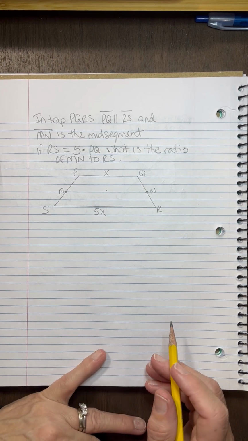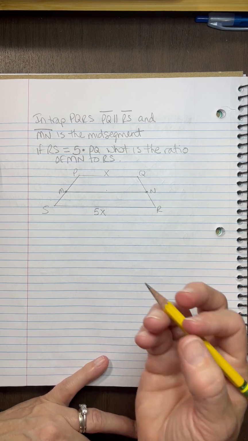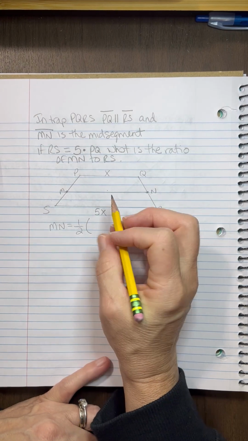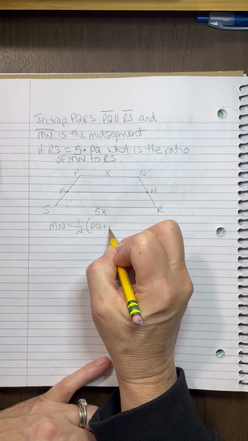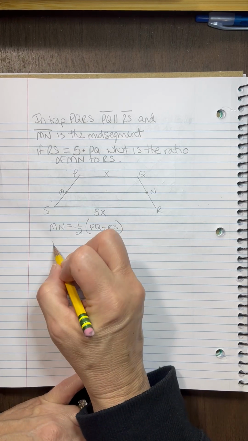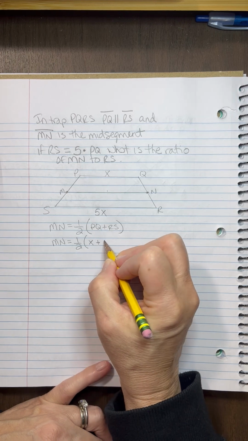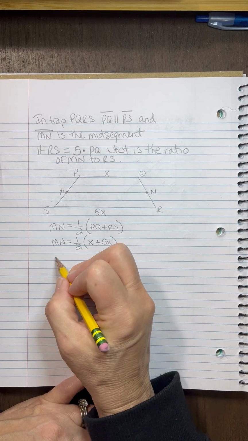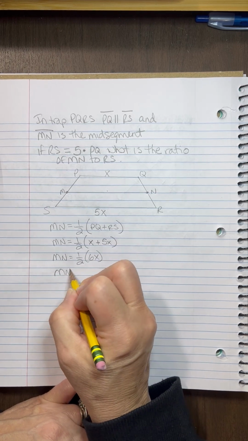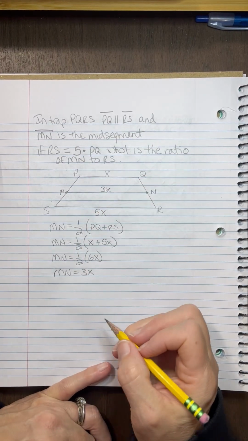All right, so what do we want to know? We want to know the ratio of MN to RS. So we need MN. So MN is going to equal half of PQ plus RS, right? Okay, that's just the definition of the mid segment. So let's plug in what we know. So MN equals 1/2, PQ is X, RS is 5X, MN equals 1/2 of 6X, so therefore MN is 3X. Okay, so we can label MN 3X.